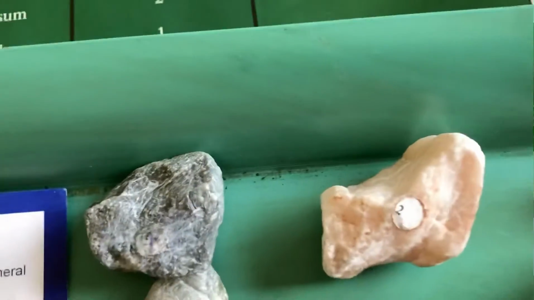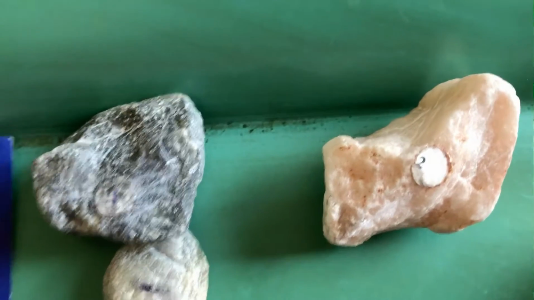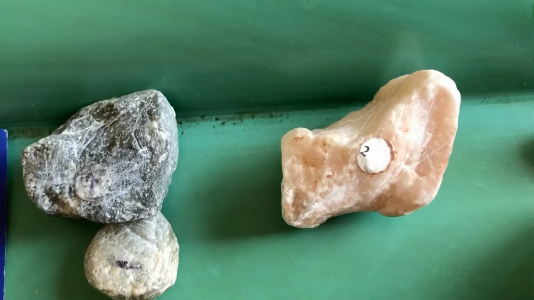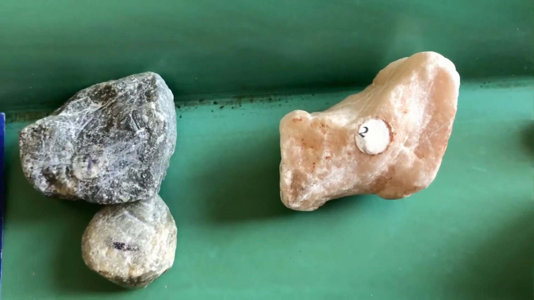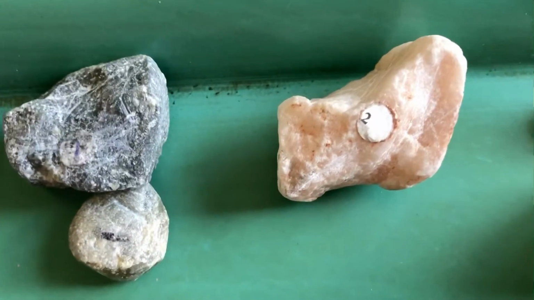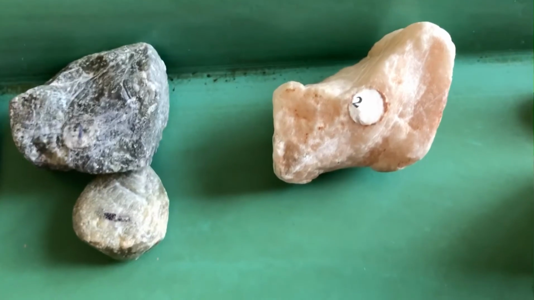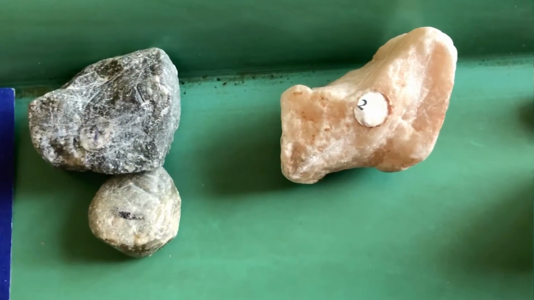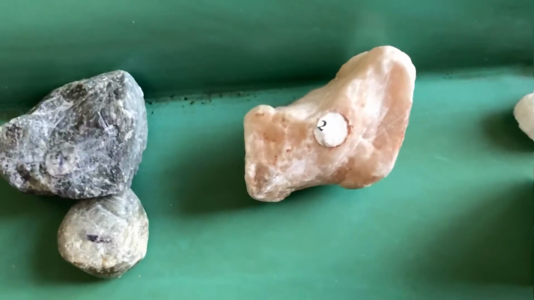Number 2 right there is what's called gypsum, and that can also be scratched with a fingernail. You can find gypsum in Indiana, and gypsum is a pretty important mineral. We use it in drywall, or what's called gypsum board, which is probably in most of your houses. That is a 2 on the Mohs hardness scale.